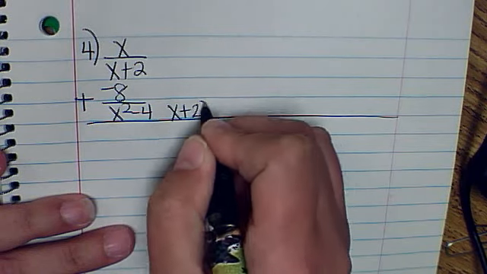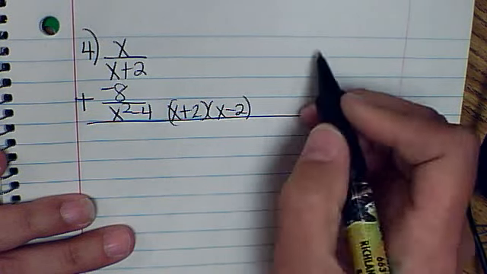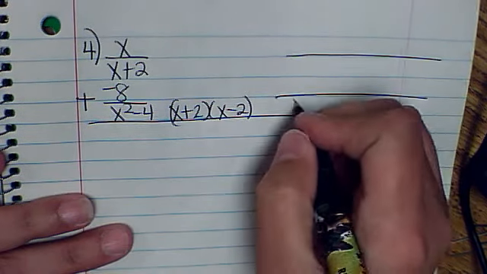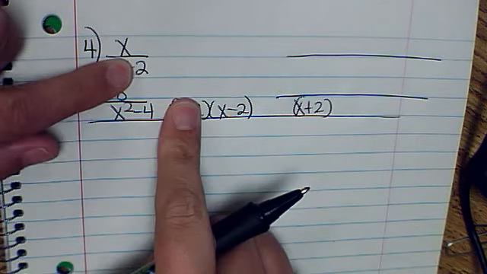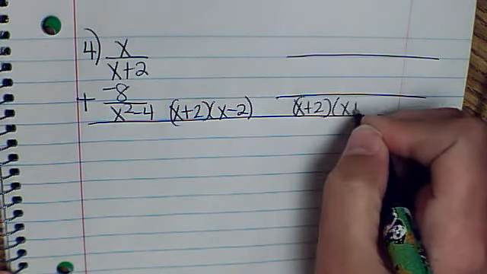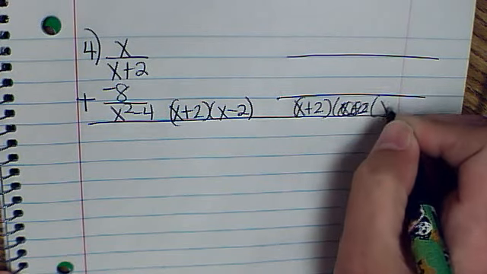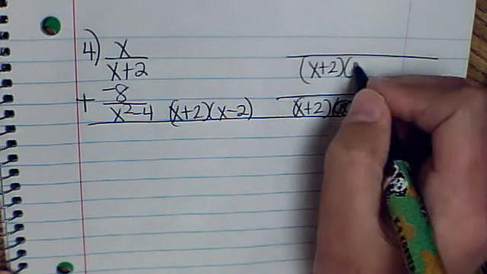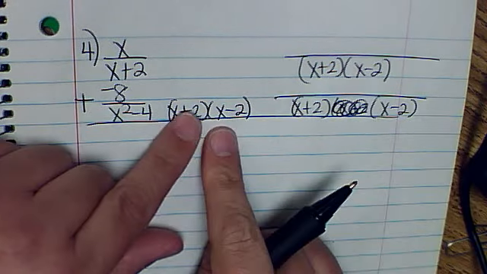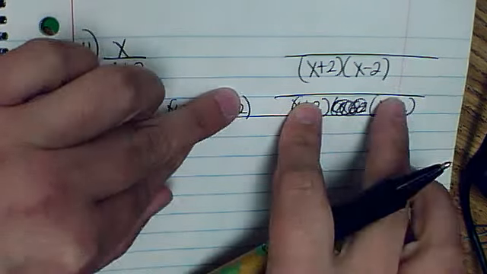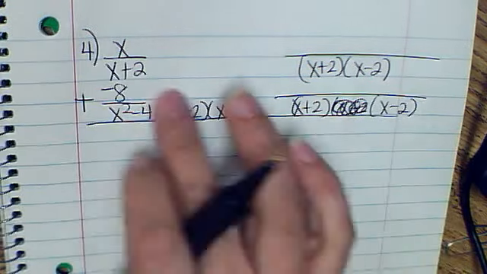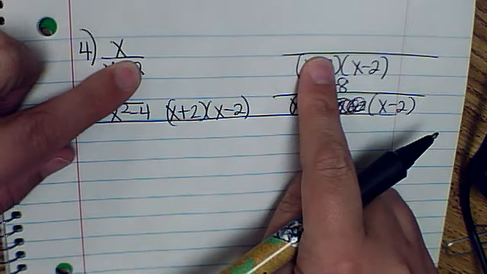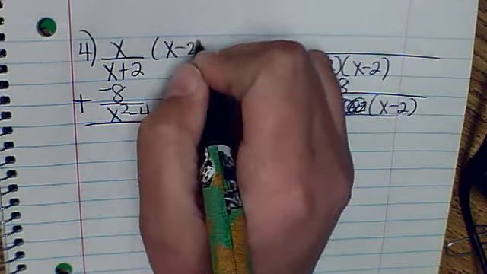That factors into x plus 2, x minus 2. My common denominator. They both have an x plus 2. And then the leftover is that x minus 2. So your common denominator is x plus 2, x minus 2. Okay, so down here on the bottom, x plus 2 matches x plus 2, x minus 2 matches x minus 2, so the top just stays the same. X plus 2 matches x plus 2. There's a leftover x minus 2, so we multiply top by x minus 2.